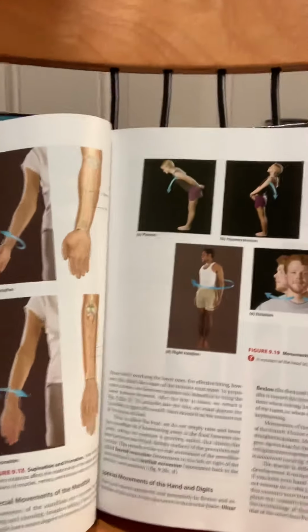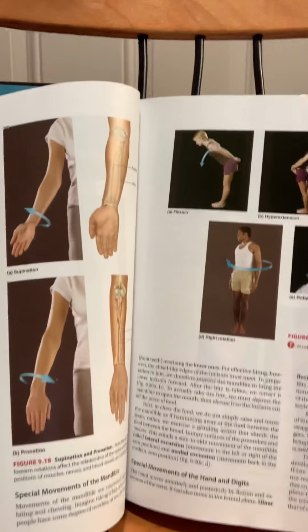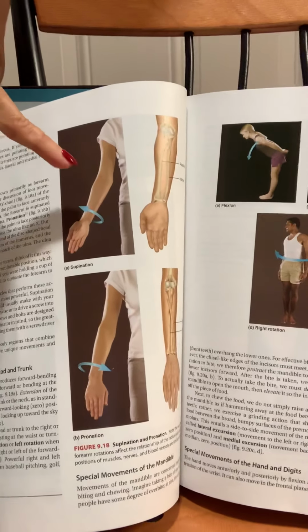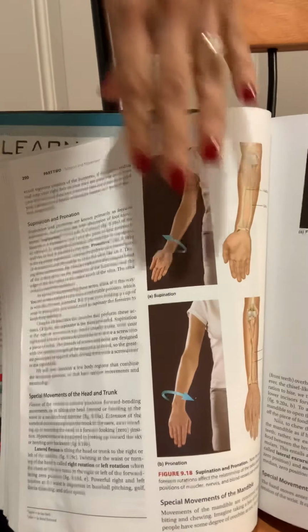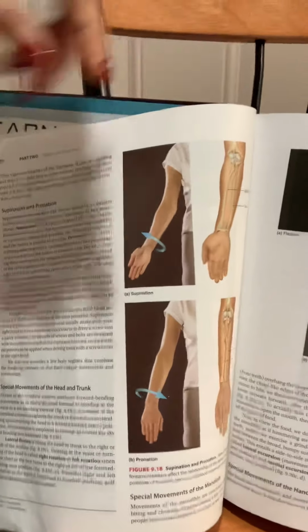The supination and the pronation, I want to show you this here. Let me see if I can turn my camera. Okay, this is an interesting one. This movement, supination and then pronation.